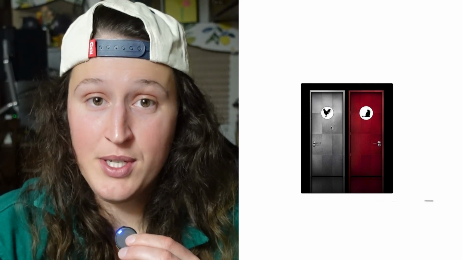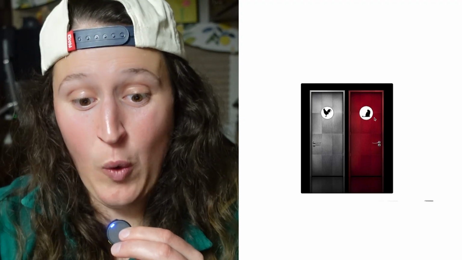This one is a picture of a rooster and a cat. I'm not going to explain this one in depth, but you should know that there's a word for rooster and a word for cat that is slang for genitals.